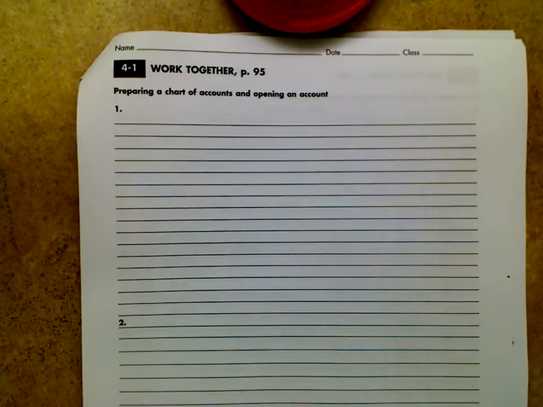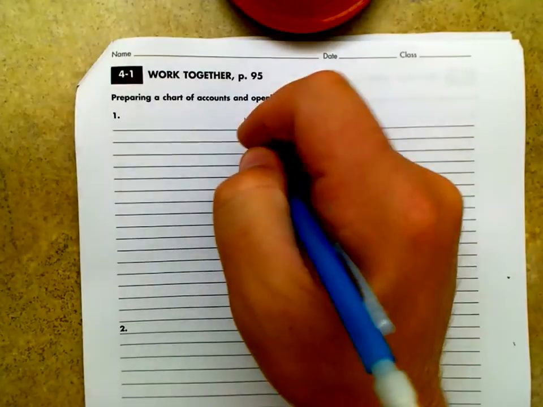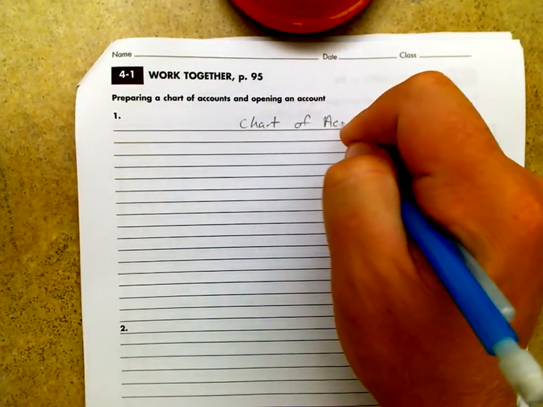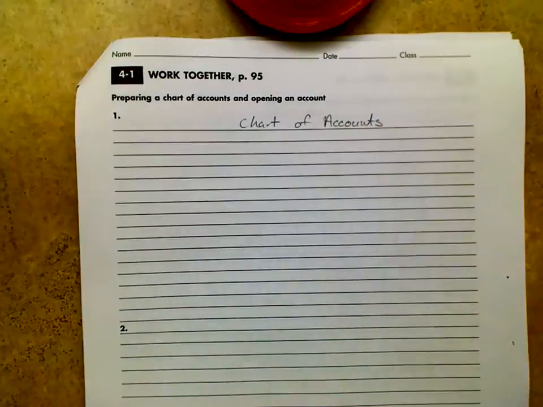And the assets, liabilities, and owner's equity are what we call balance sheet accounts. And then our income and expenses are income statement accounts. So the first part of chapter 4, all I want you to do is take the categories and the list of accounts that we have on page 95 and put them into an order. So I'm just going to start out by writing chart of accounts.